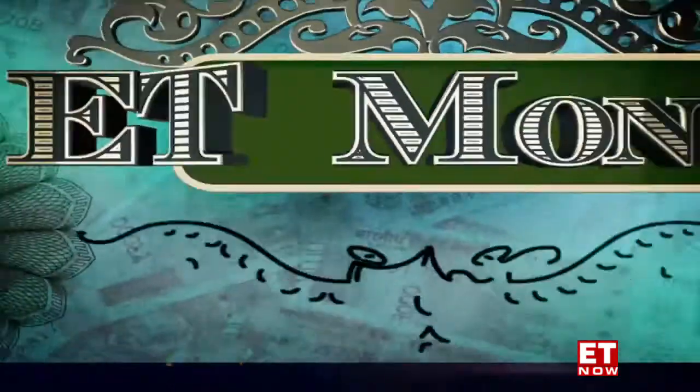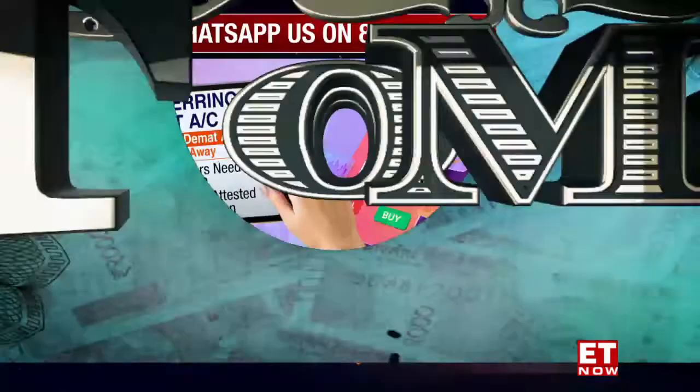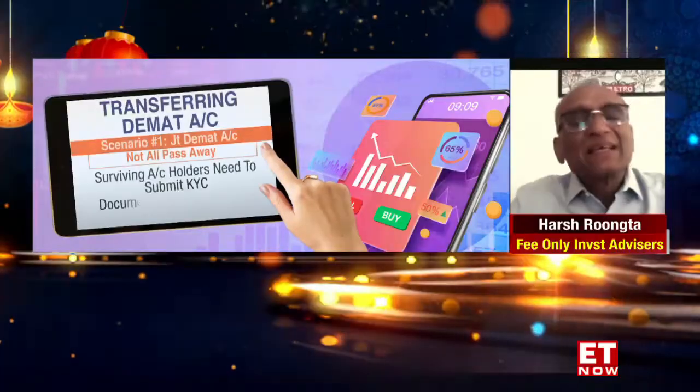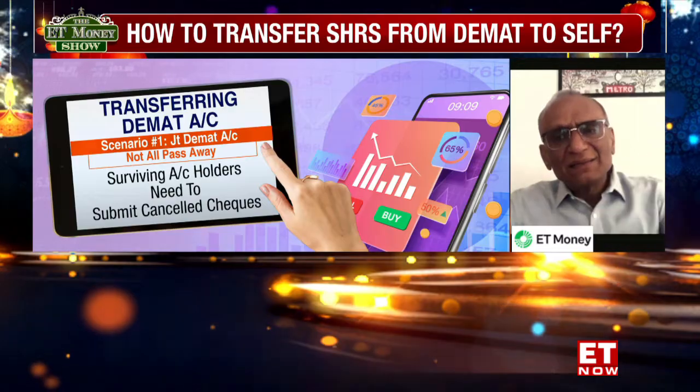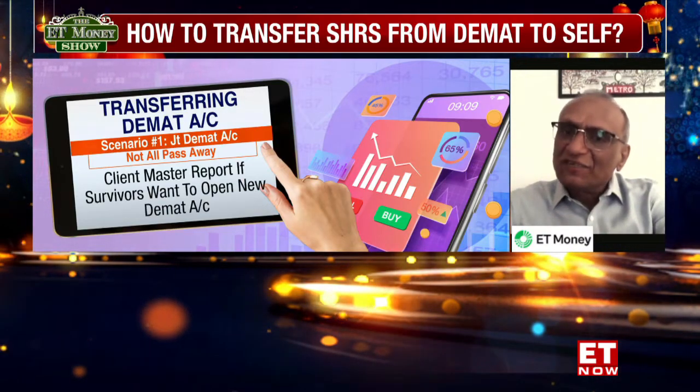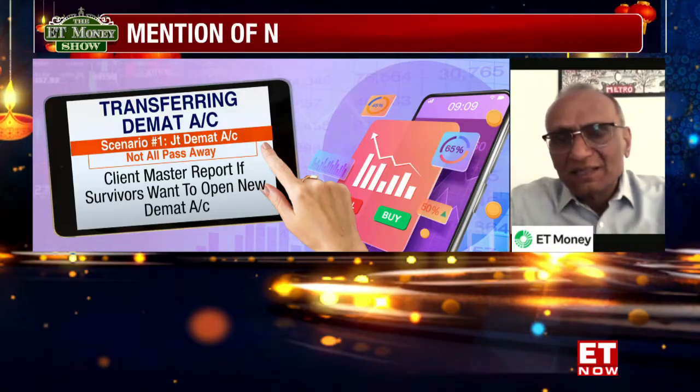What about having a joint Demat account and one of the holders passing away? In that particular scenario, you would need the sole authority over that account and security. How can you do that? Again, the Demat account is never transferred. In the case of a joint account, there might be a nomination or there might not be, but the securities will be transferred to the other joint holders.